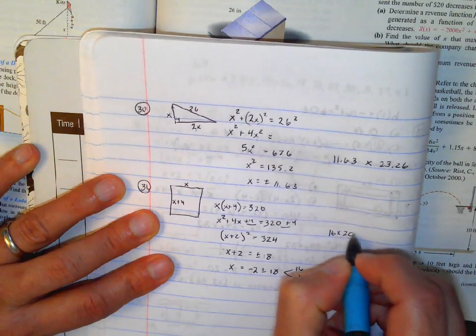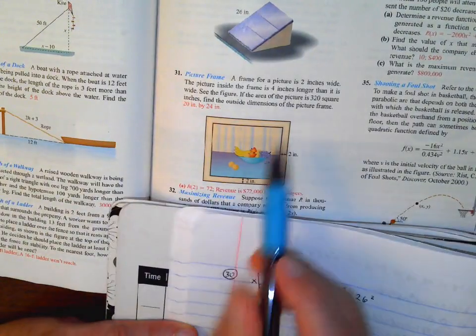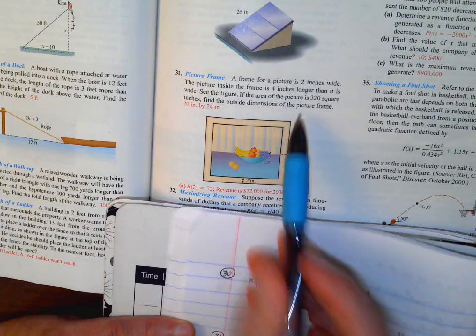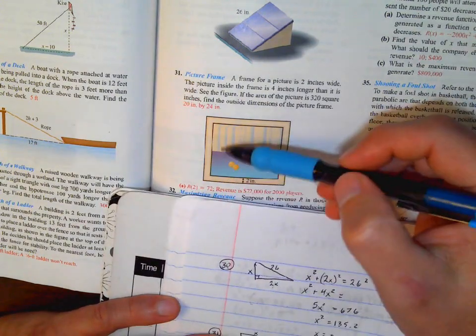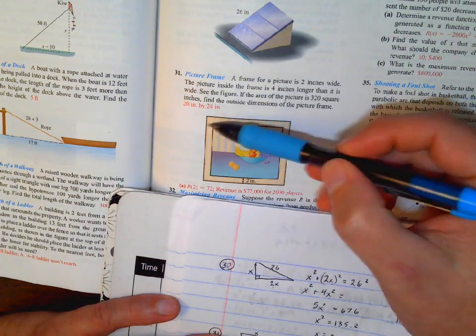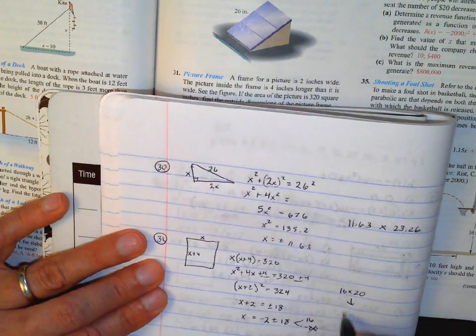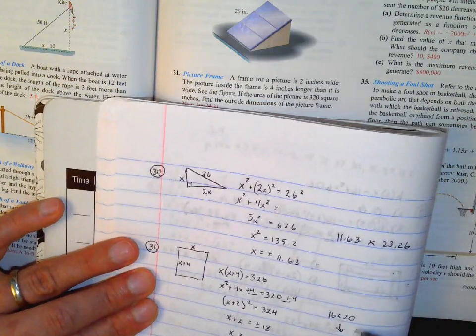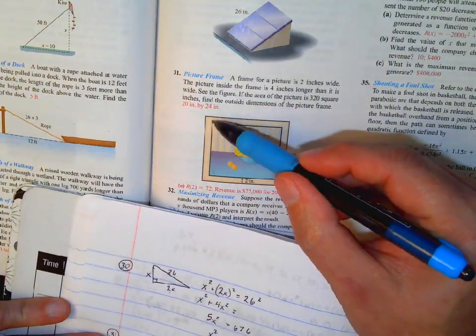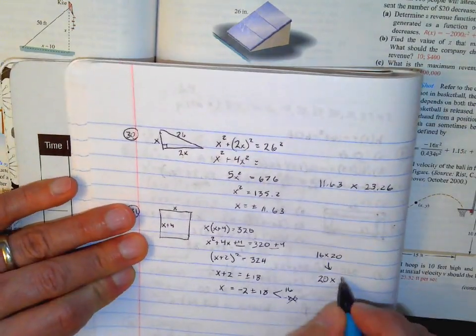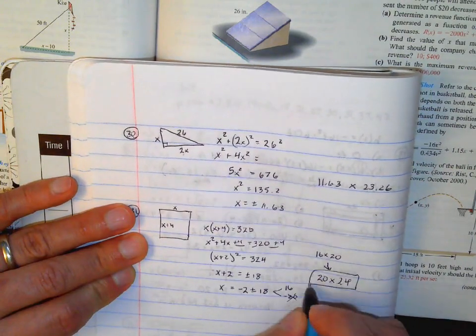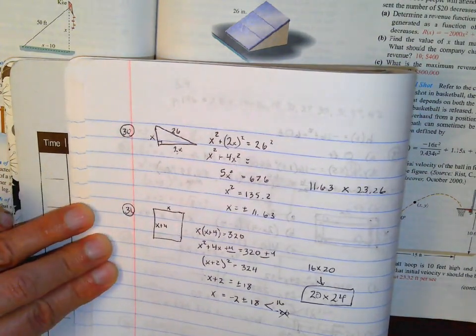But that's not what it's asking here, right? It's asking you what are the outside dimensions of the picture frame. So if this is 16 plus 2 inches and 2 inches, it'd be 20. And if it's 20 and 2 inches and 2 inches, it'd be 24. So the outside picture frame is 20 by 24.